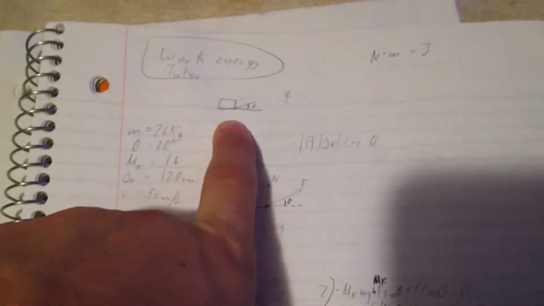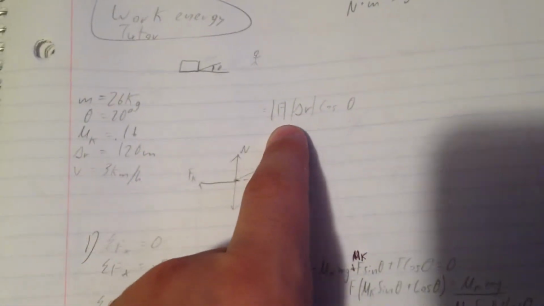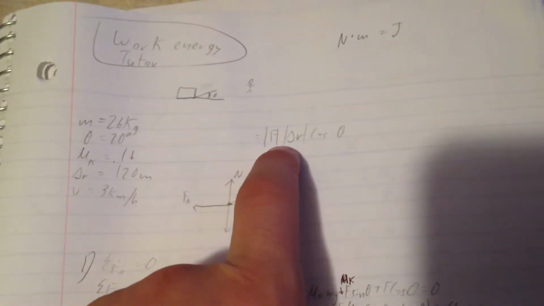The topic for this problem is work and energy. We have a guy pulling a sled at an angle, with a given mass. You have your coefficient of kinetic friction, displacement, and a constant velocity. We're trying to look for work, and work is the force times displacement times cosine of theta.